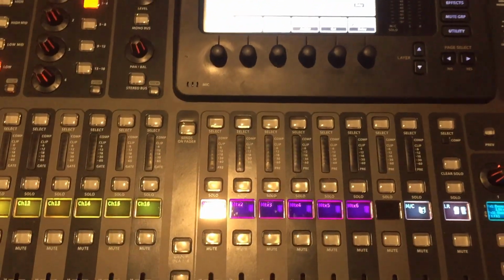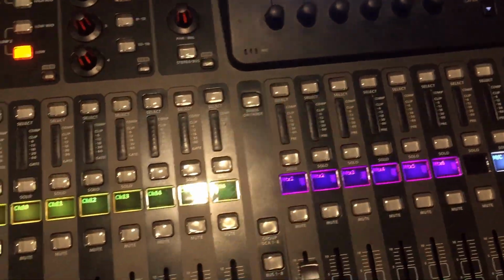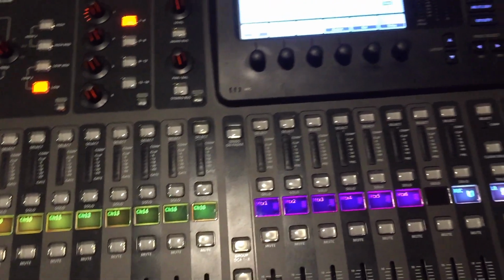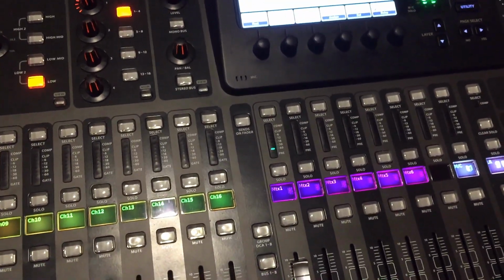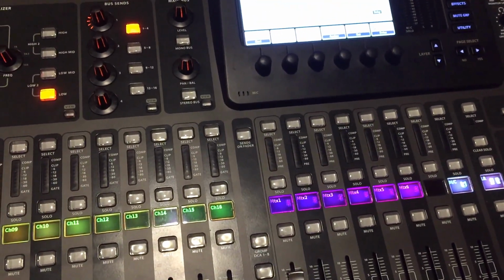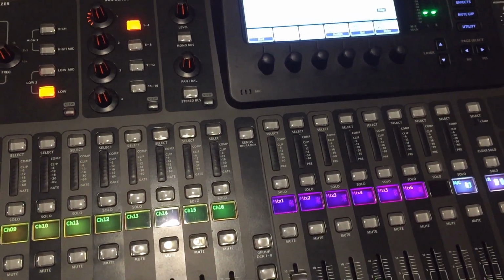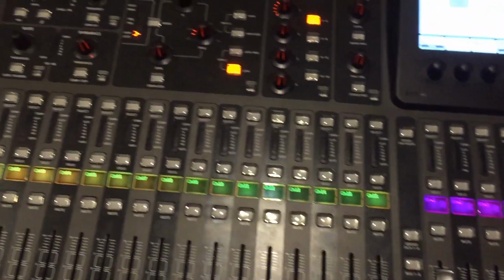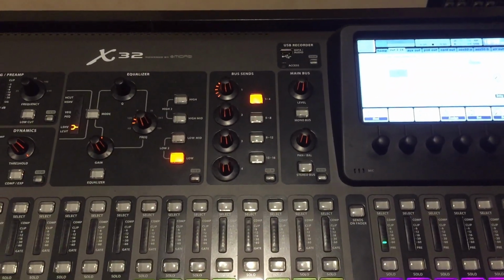So, in theory, if I talk into this microphone here, it should be going to output 9, IO9, which is fed by matrix 1. Check, check 1, 2. Check, check 1, 2. There you go. Piece of cake, no?